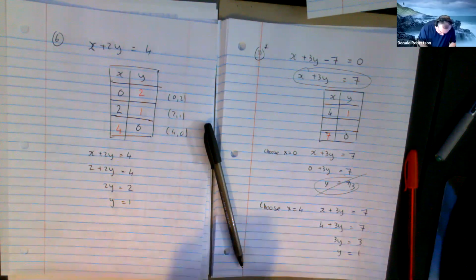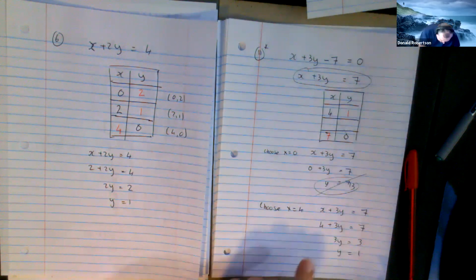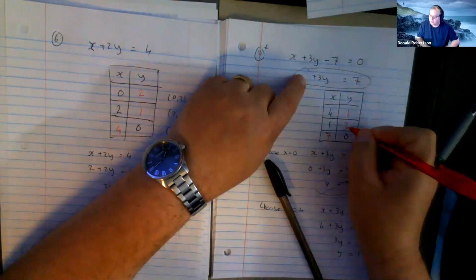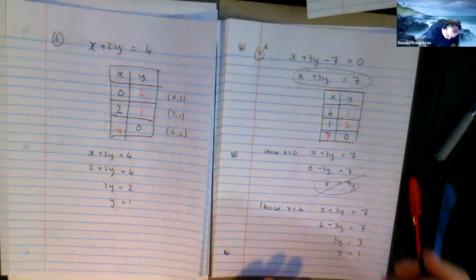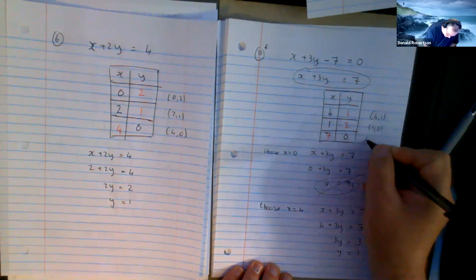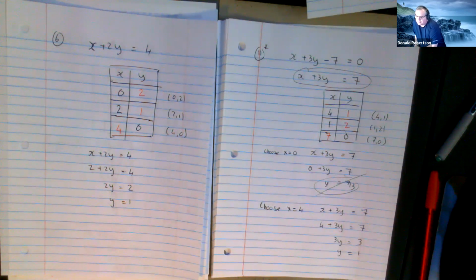We could do x equals 1. I'm running short of room, but can I tell you it works? And if you check it out, it works and it gets you that one. So now we've got 4, 1, 1, 2, and 7, 0, right? Nice and easy, you can plot them and you're good to go.